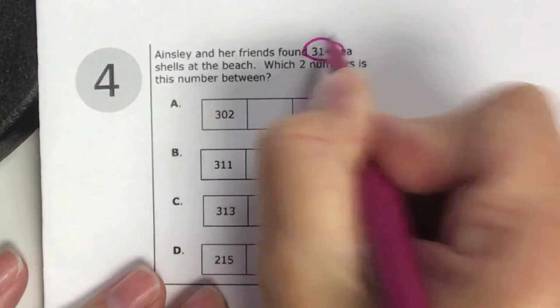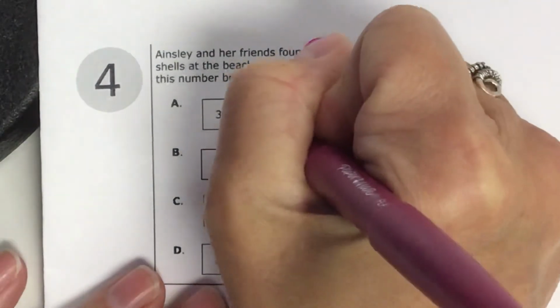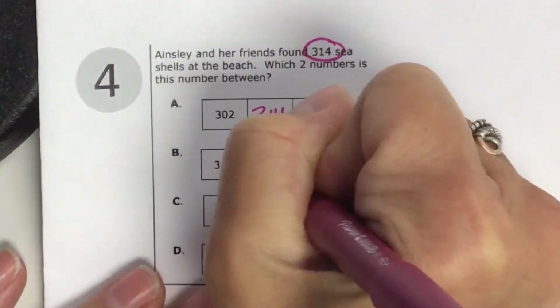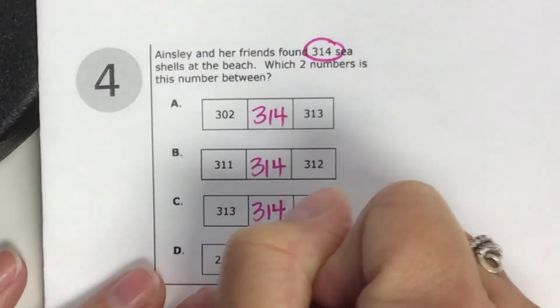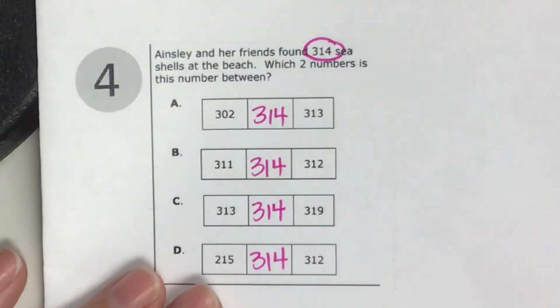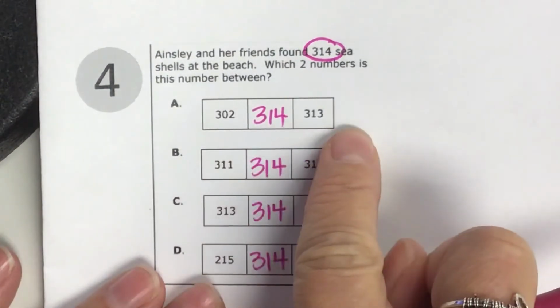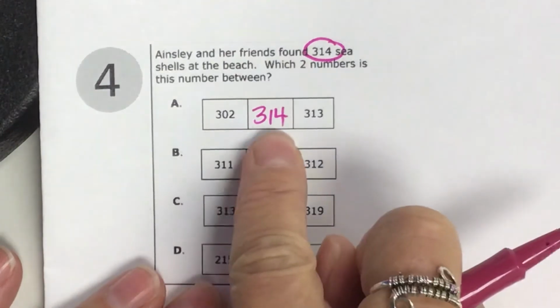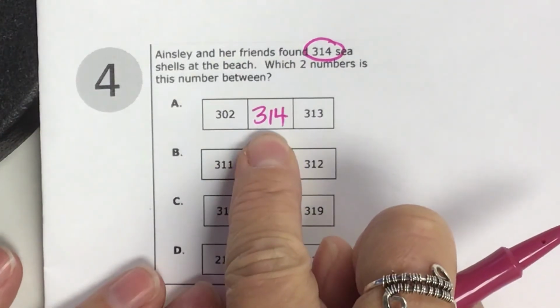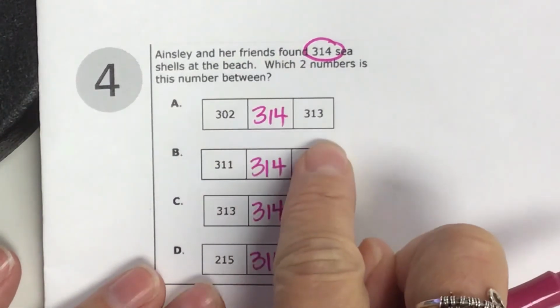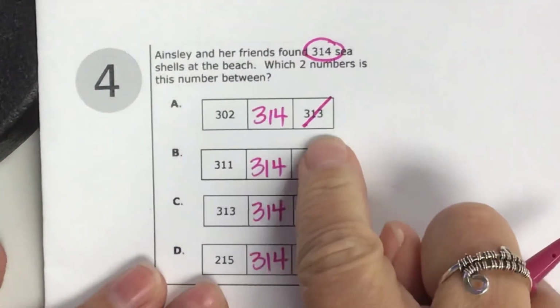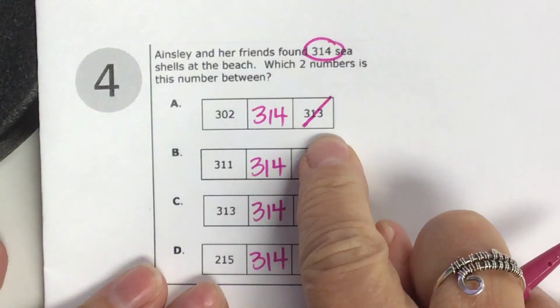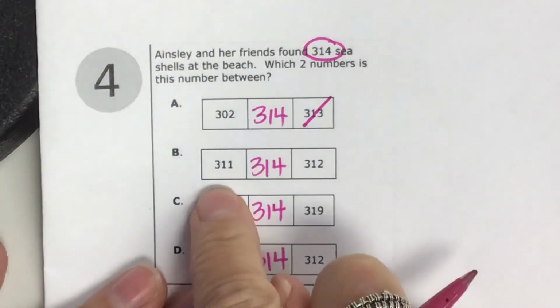So we're looking at the number 314. So I'm going to actually write this in between each of these. And let's see where it makes sense. Think about a number line. Does 314 come after 302? Yes. But does it come before 313? Nope. And I am marking that out because that is not correct.